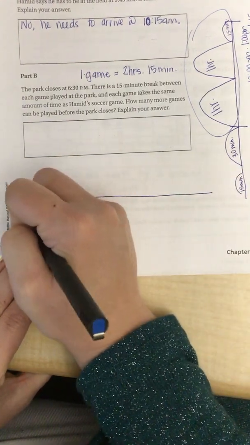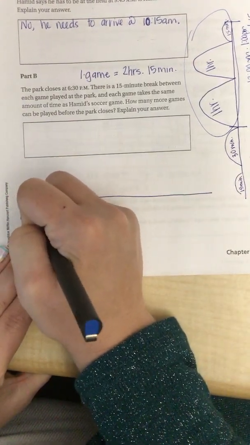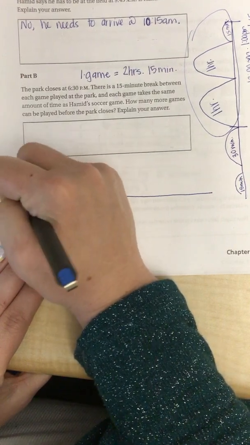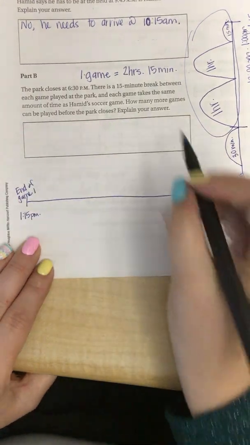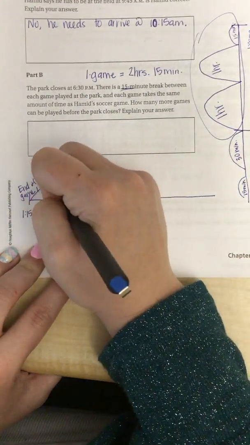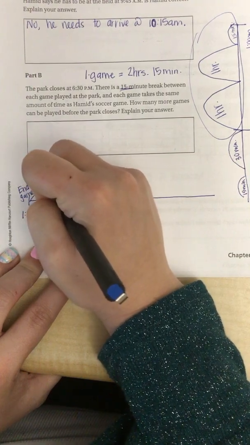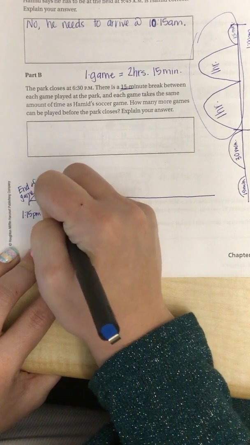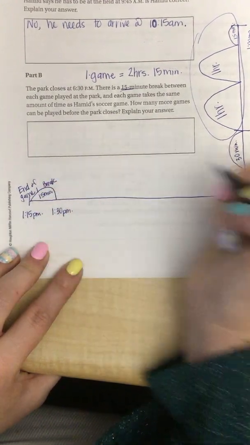So I'm going to start my timeline at 1:15 p.m. That's the end of game 1. Now it says there are 15-minute breaks between each game. So I need to add 15 minutes here for a break. And that puts me at 1:30 p.m.